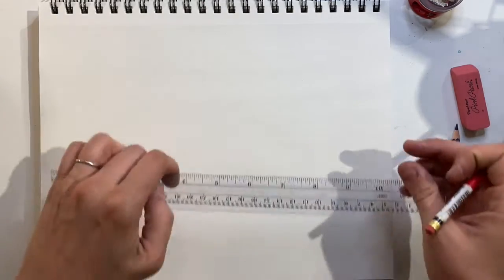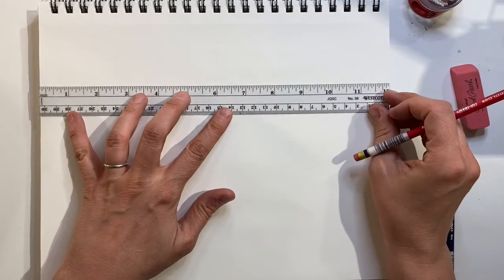Hi, everybody. Today I'm going to talk to you about how to work in two-point perspective. And the difference between one-point perspective versus two-point perspective is that the objects are not parallel to the picture plane. So what do we mean by that? So let's start by creating a horizon line.